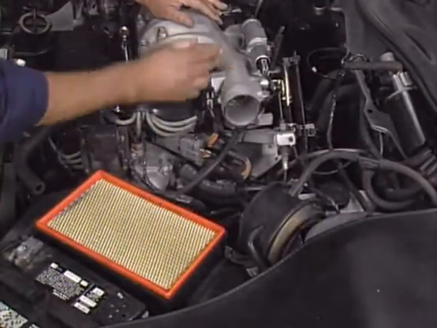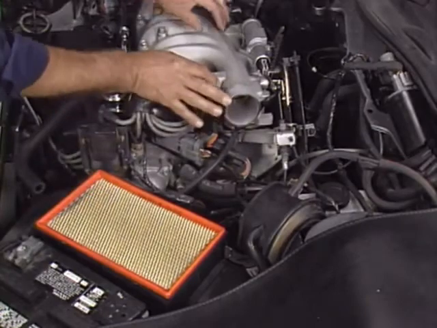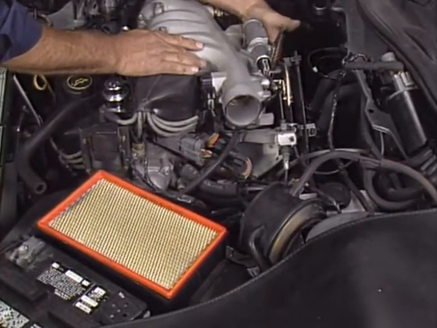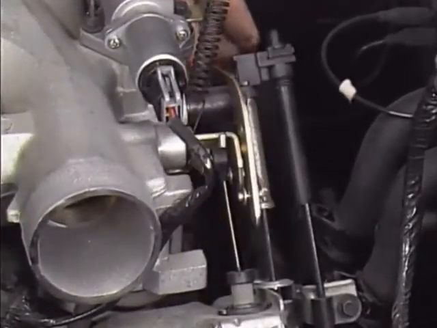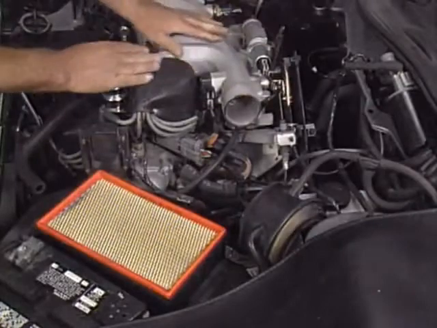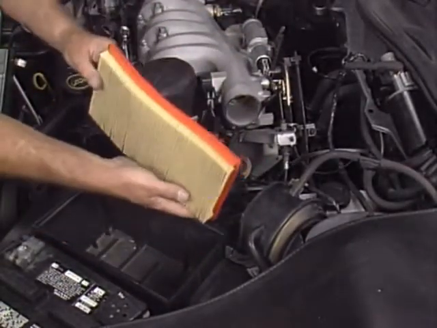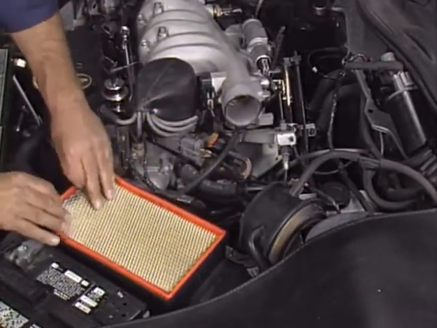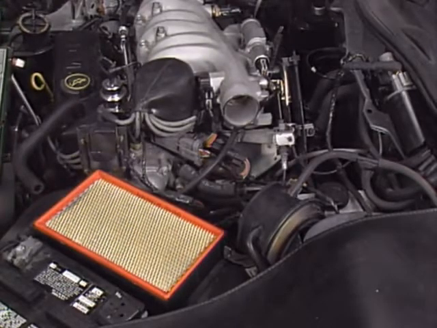Finally, inspect the air intake components. Check the throttle body and intake manifolds for damage, cracks, or loose attachments. Operate the throttle linkage to see that there's no sticking or binding. And don't forget to inspect the air filter. The filter must be replaced if it has any cracks or tears, or if it's dirty. Also replace the filter at scheduled maintenance intervals regardless of its appearance.